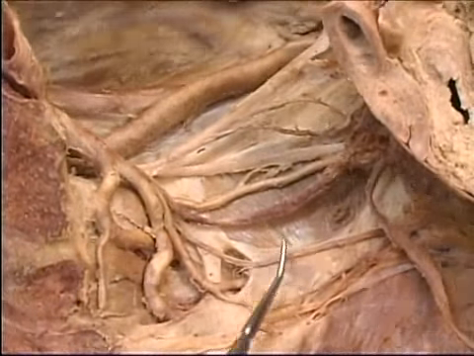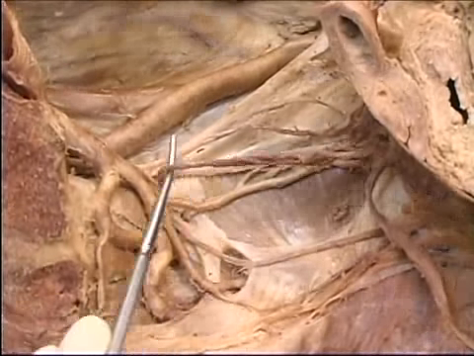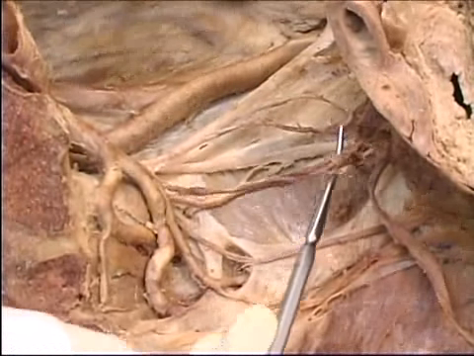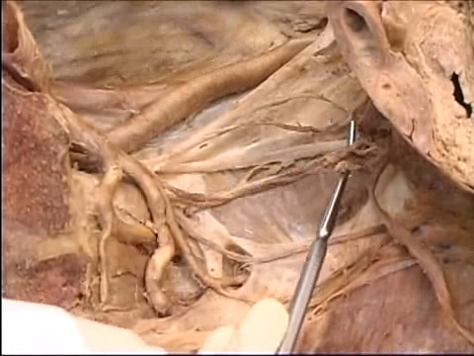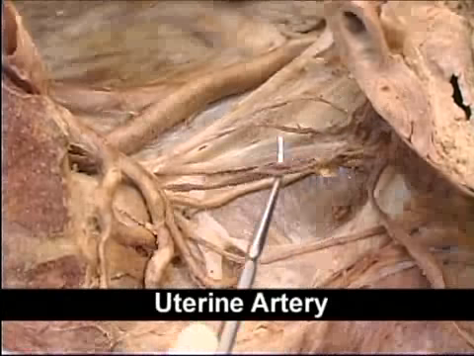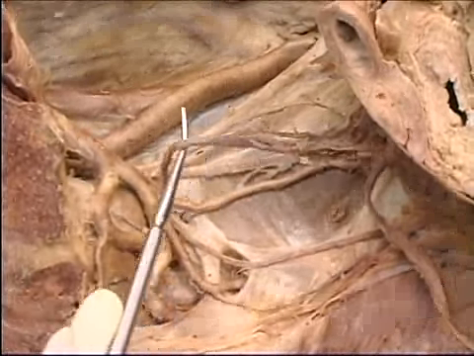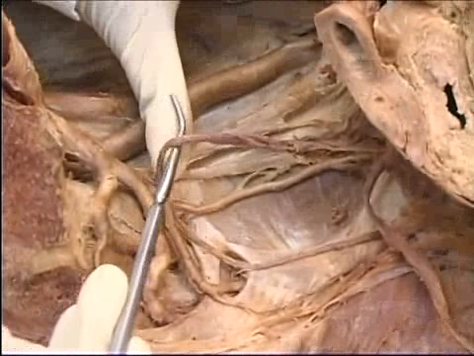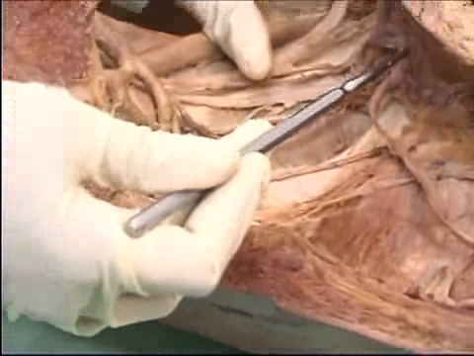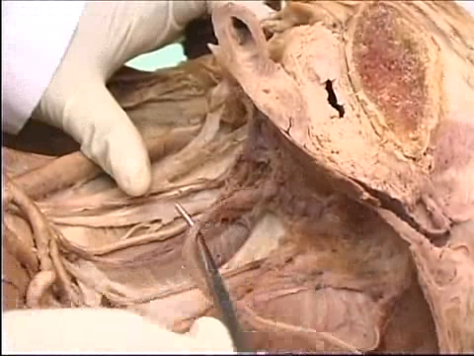This is a female prosection, and one of the very important branches we see here is going to supply the uterus, part of the vagina, and also anastomose with the ovarian artery. This is the uterine artery. The uterine artery forms a very important clinical relationship at the base of the broad ligament of the uterus with the ureter.